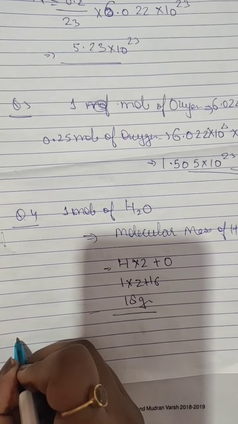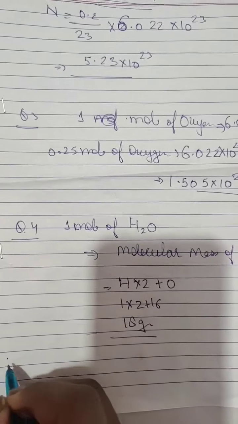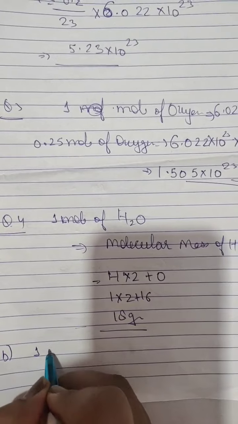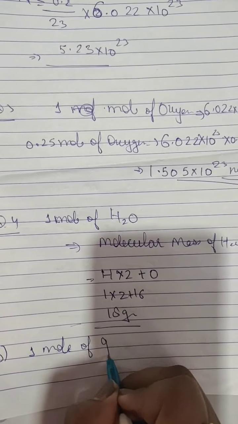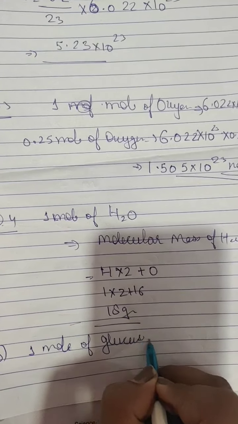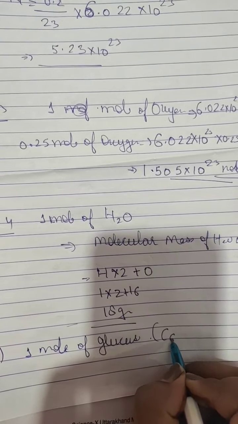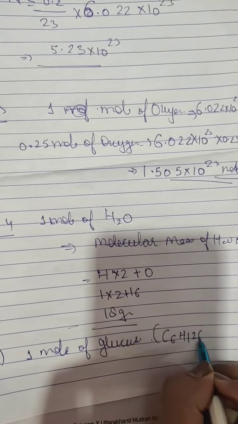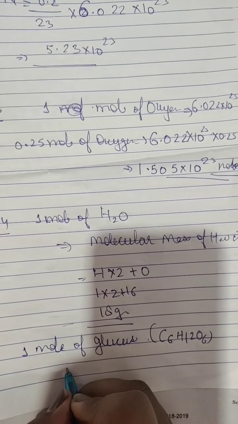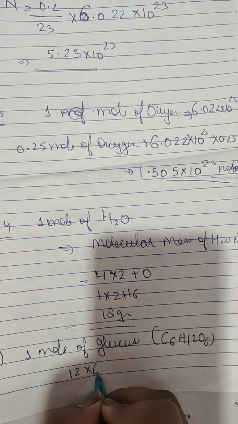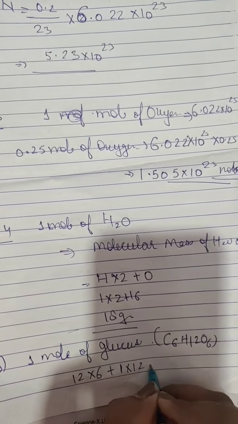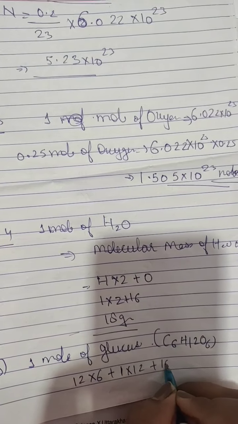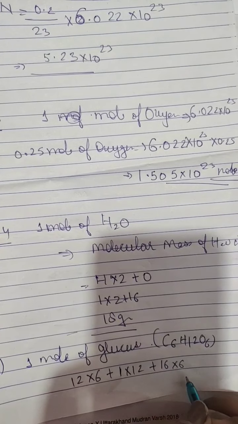Then 1 mole of glucose. So we should know the formula of glucose, C6H12O6. So carbon 12 into 6 plus hydrogen 1 into 12 plus oxygen 16 into 6.